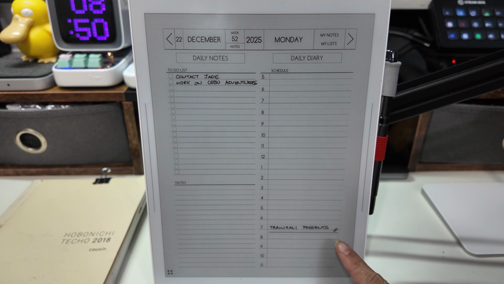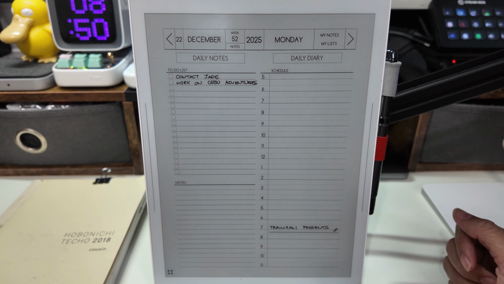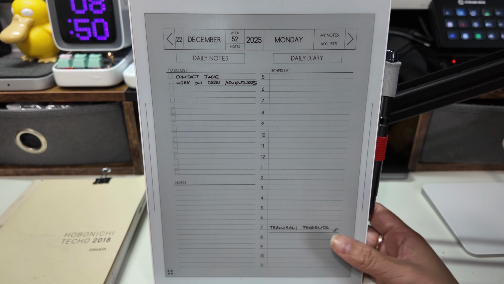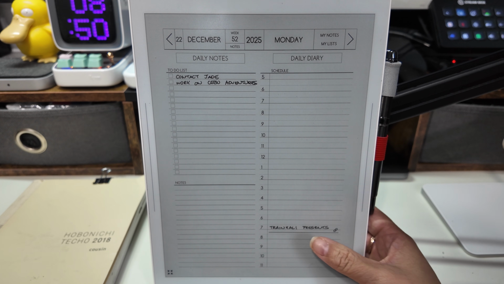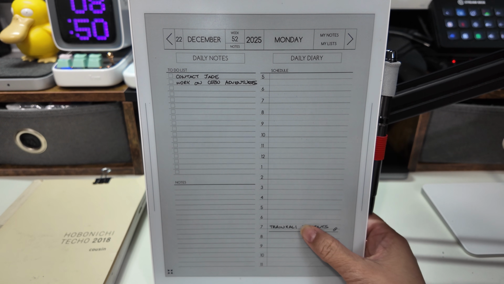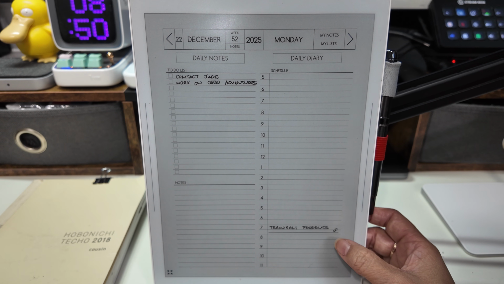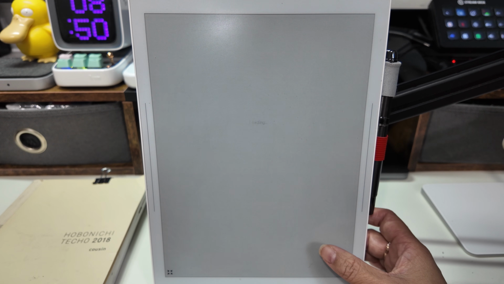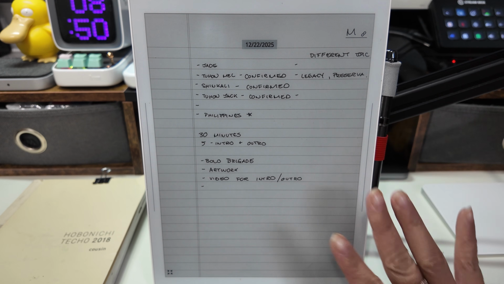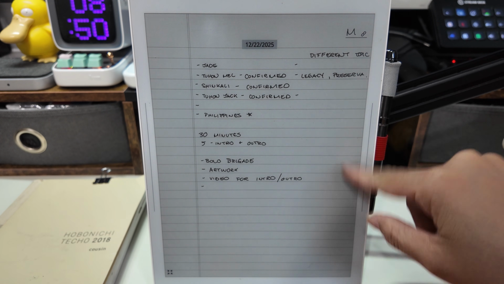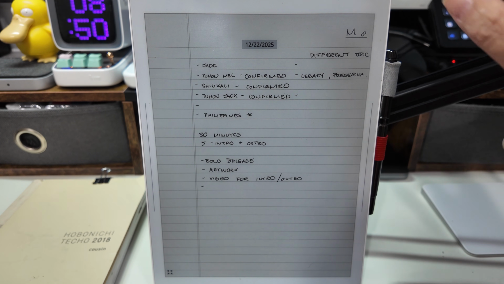So this is what I did for this meeting in particular. So when I click on the link here, it's going to navigate me to the daily captures here. Okay, so it's going to navigate me to my daily captures, which I have here.